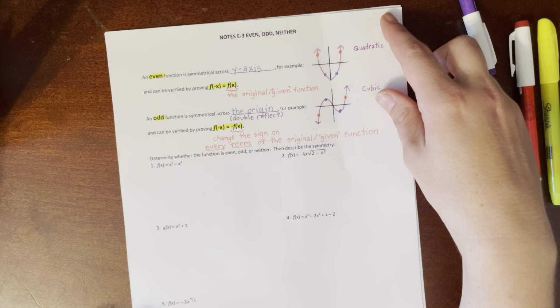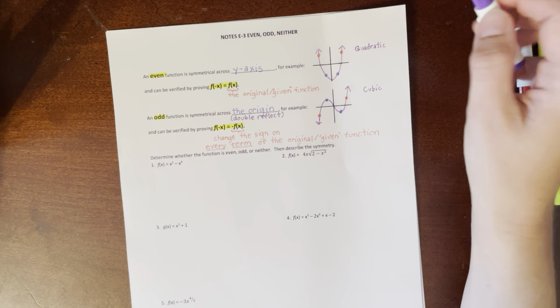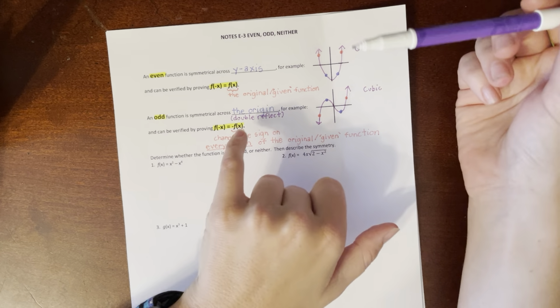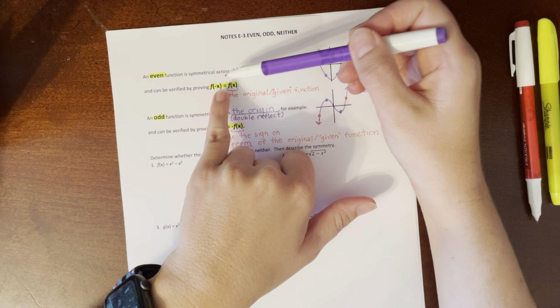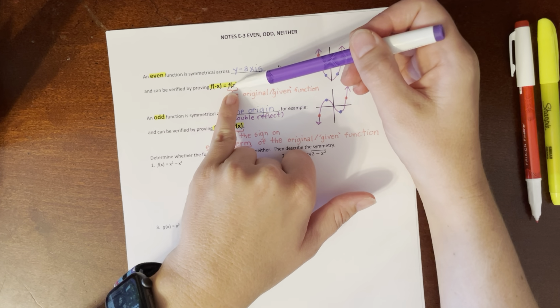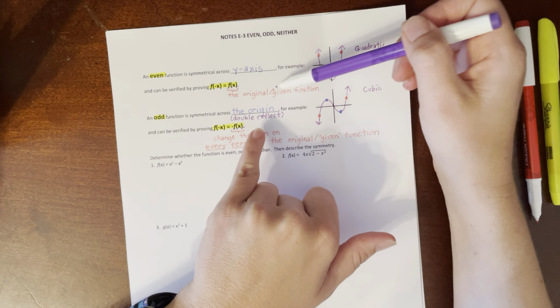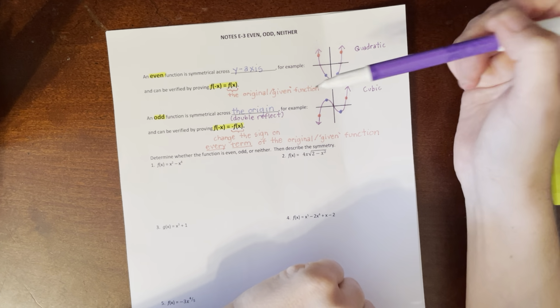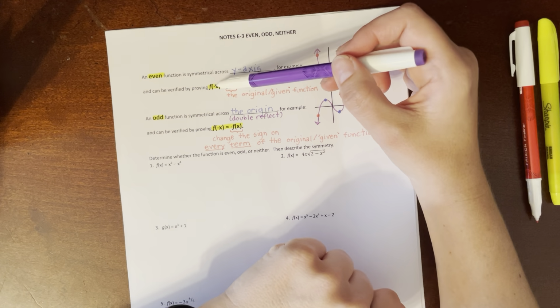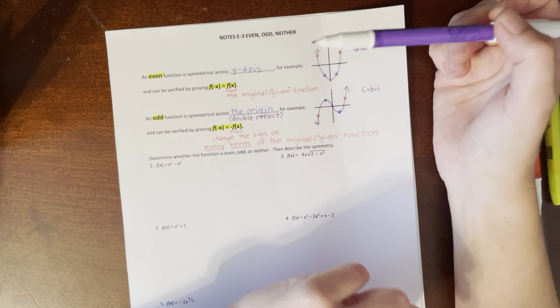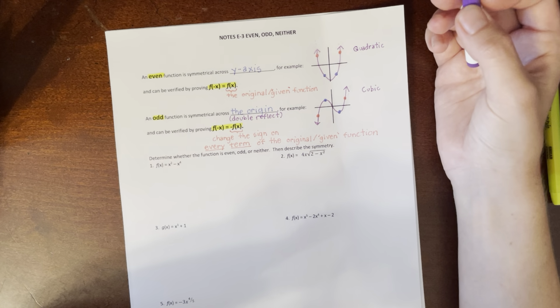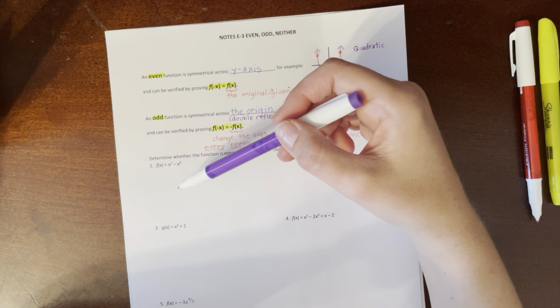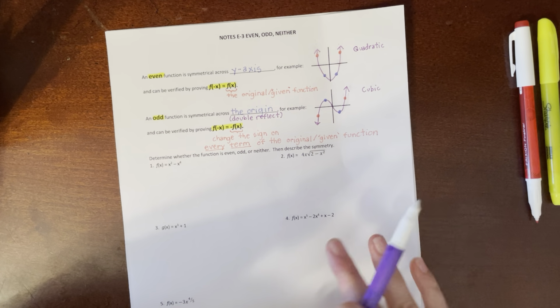So algebraically, you can verify whether or not a function is even by plugging negative x in everywhere you see x. And what you get when you simplify that is the original or given function. So it just takes you right back to the original, even if you plug in negative x everywhere you see x into the original function. And we'll do some examples down here kind of showing that.